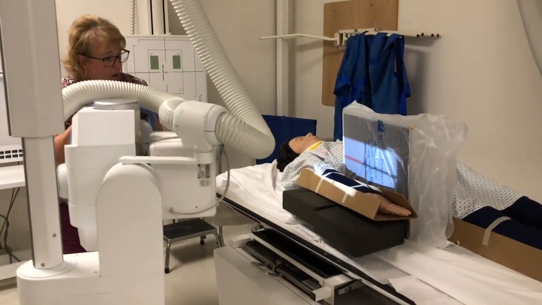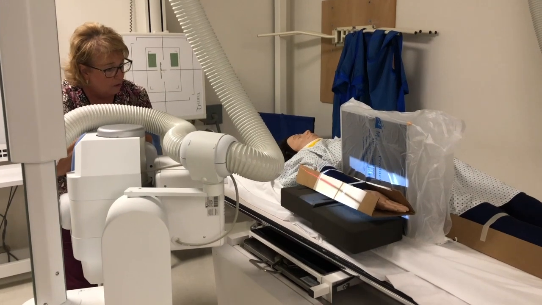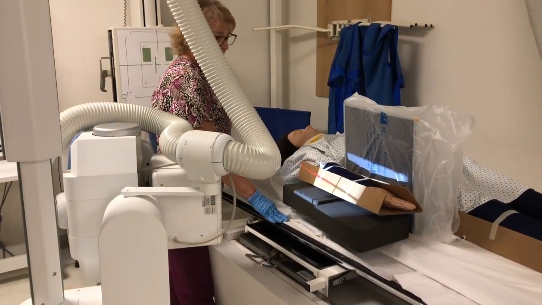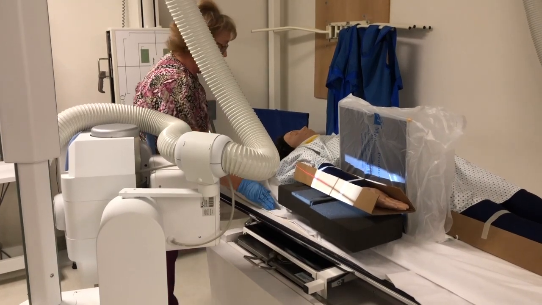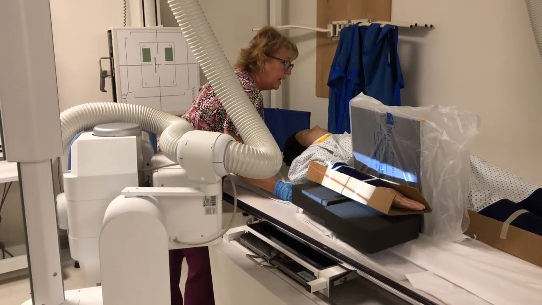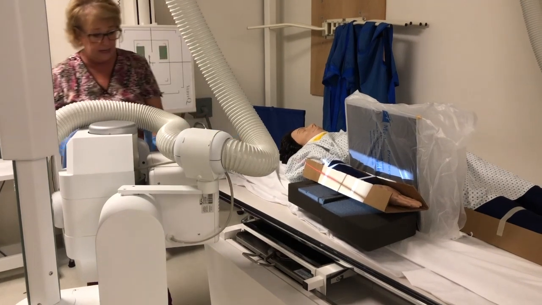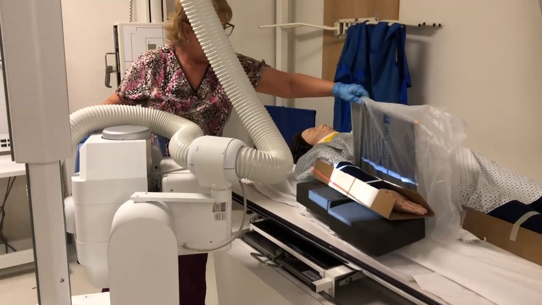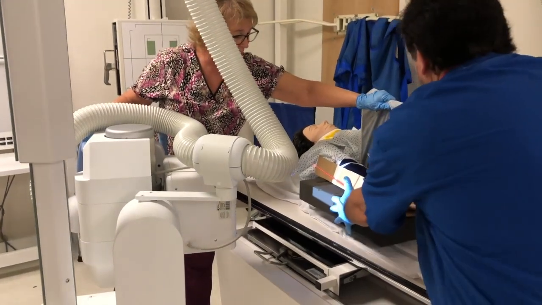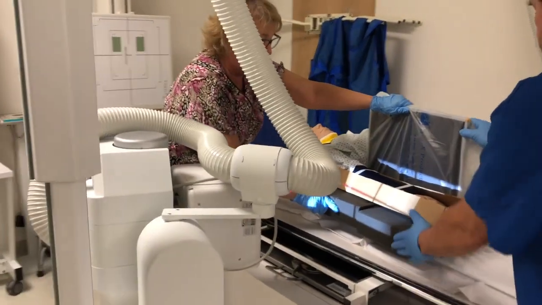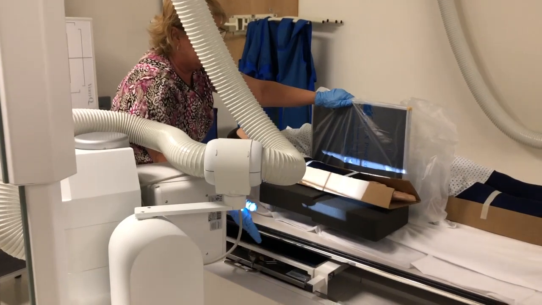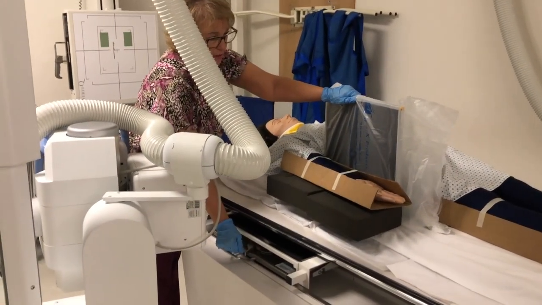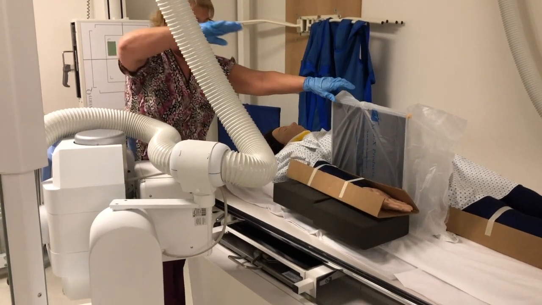Now we're setting up for our cross table forearm. Again, I don't quite have 40 inches, but sometimes you are in a situation where you can't get the ideal SID, but we do the best we can. So this is a situation where, you know, if I had medical tape, I would run it from one side of the bed to the other to ensure that the cassette stayed in place.